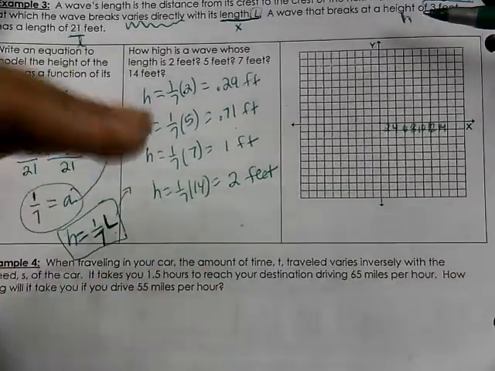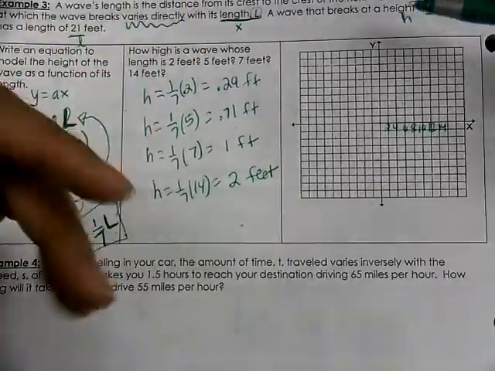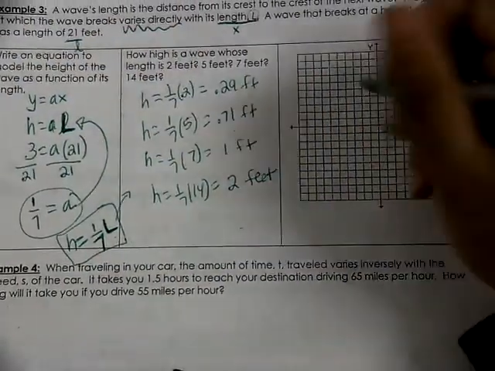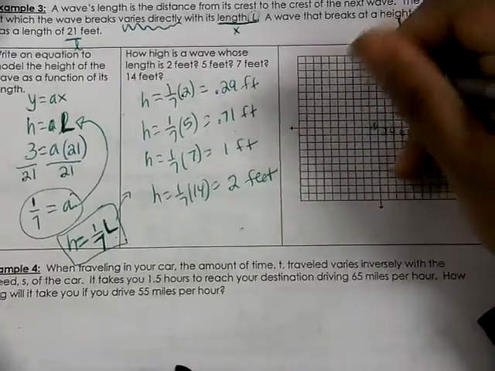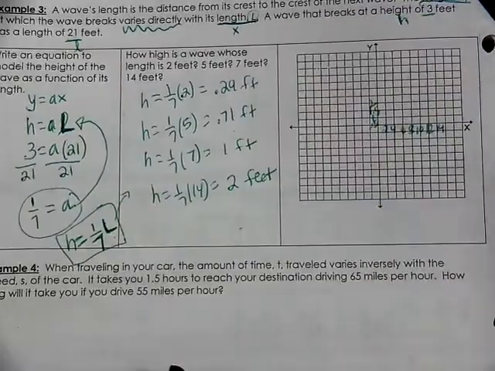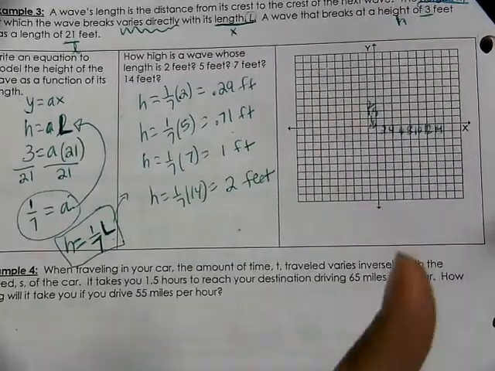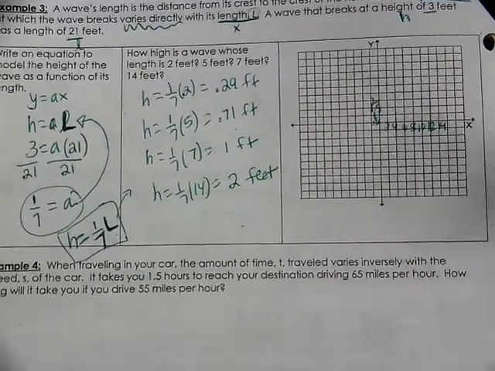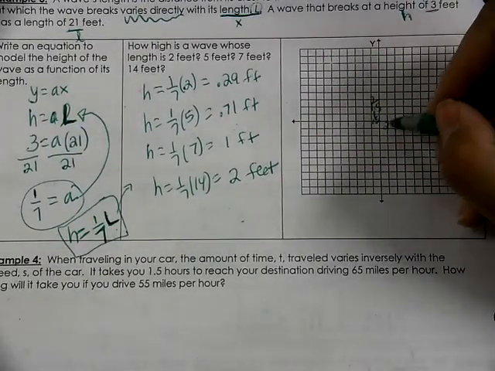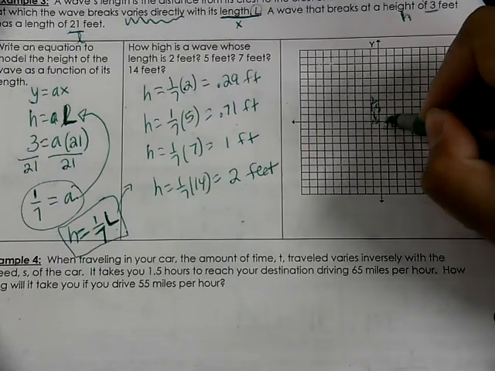For my y values, I only go between 0.29 and 2 feet, so it might be better to spread it out a little. So I'm going to go by 0.5s. 0.5, 1, 1.5, 2. Even though you could spread it out even more, go by 0.2s or 0.25 if you want to.